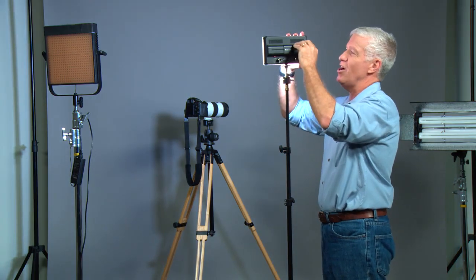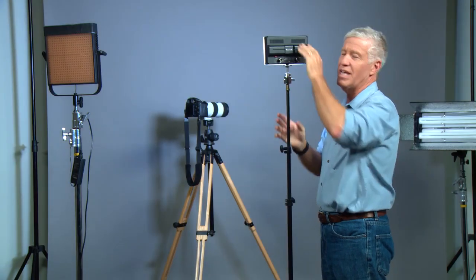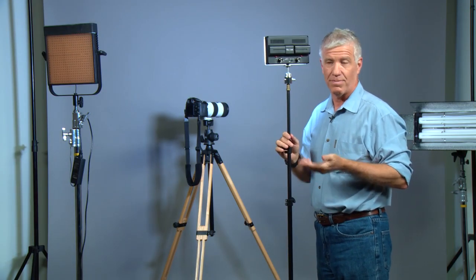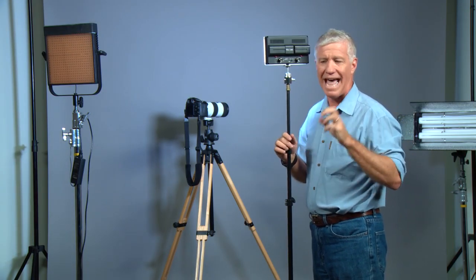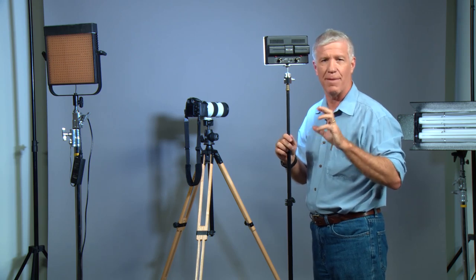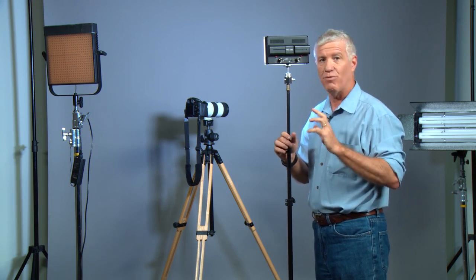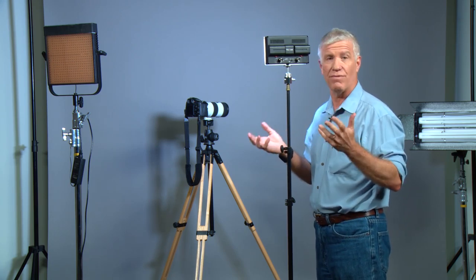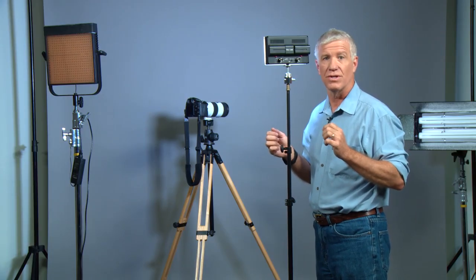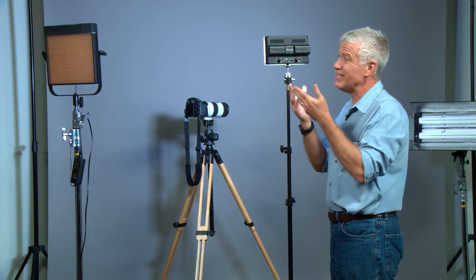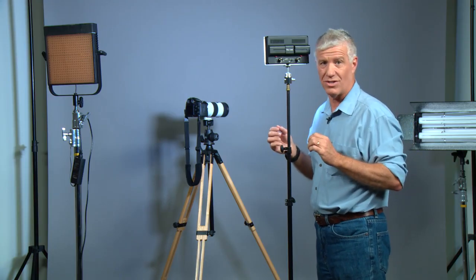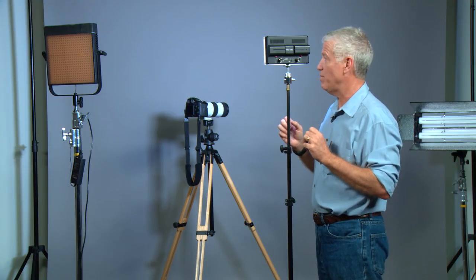We've used these in doctors' offices, studios, and businesses, and it's a wonderful way to add just a little bit of accent light and match what's already there. If we use them in the studio and we turn off all the other lighting in the studio, they're fabulous as portrait lighting instruments. So LEDs, this little one is about $150, and it gives you all that capability.